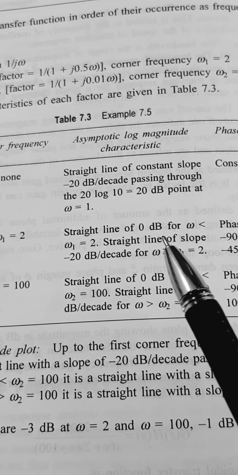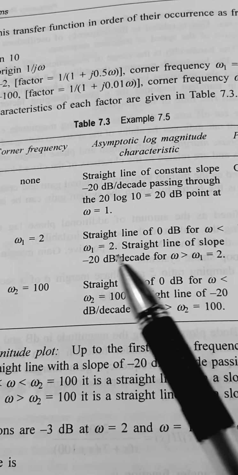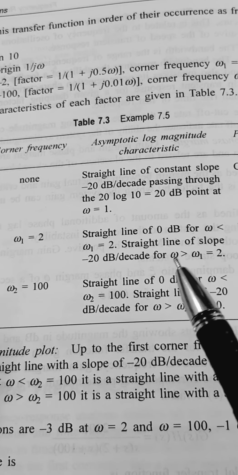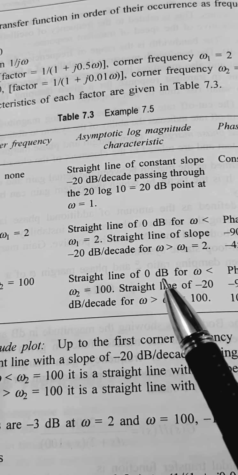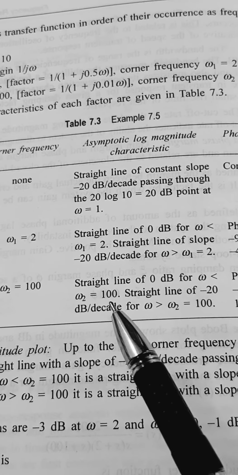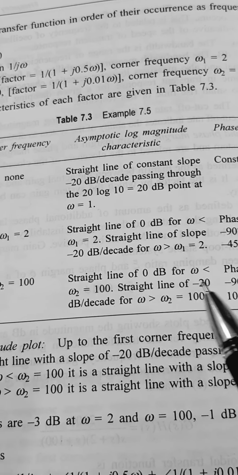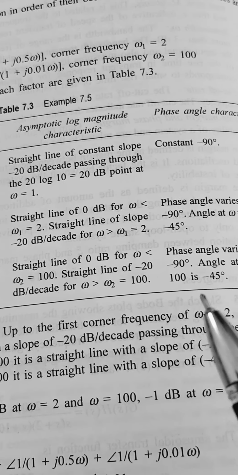Straight line of 0 dB for omega less than omega 1. Straight line of slope of minus 20 per decade for omega greater than omega 1, that is 2. Here also straight line of 0 dB till omega less than omega 2, that is 100. Straight line of minus 20 dB per decade for omega greater than omega 2, that is equal to 100.